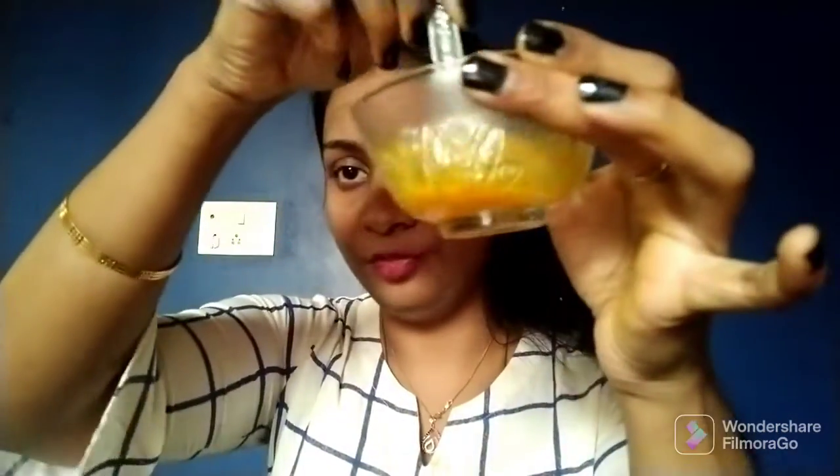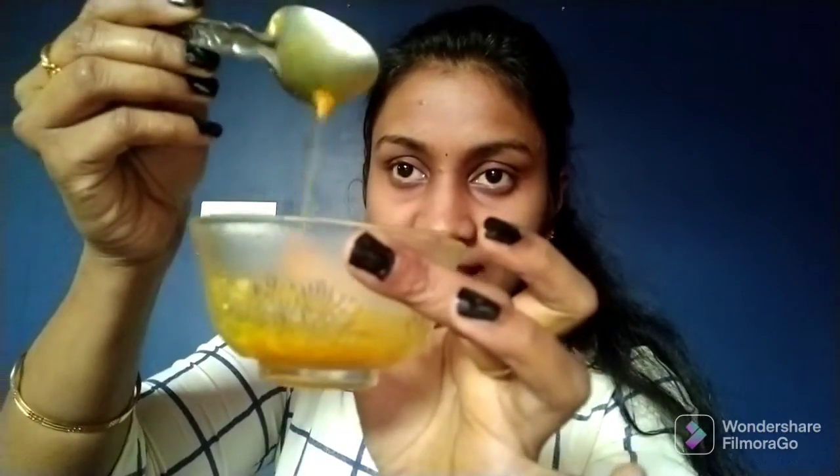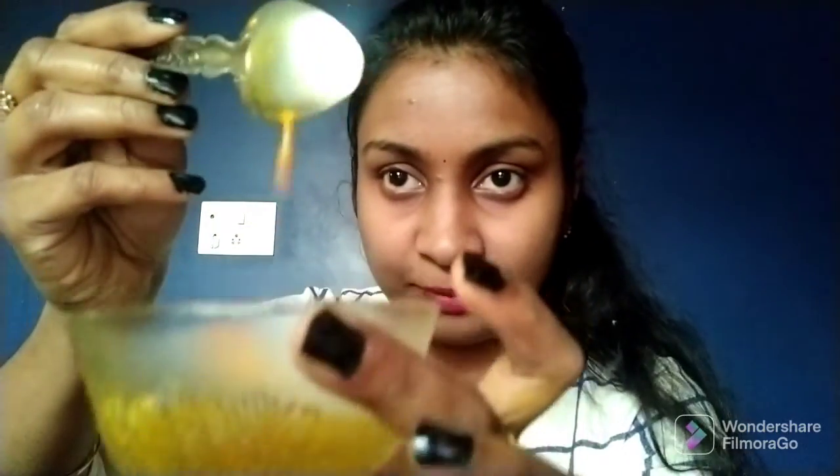If you observe this, it has not changed its color. It remains yellowish only. So I will say this soda, drinking soda, comes under the acid.